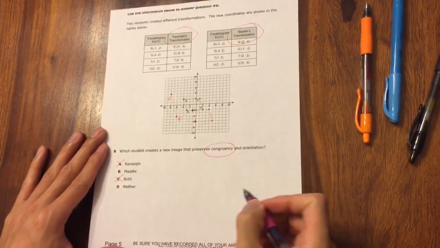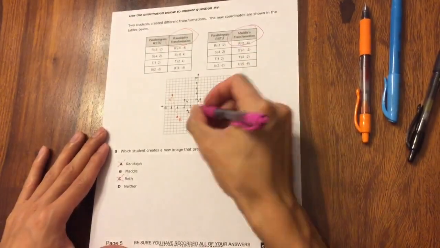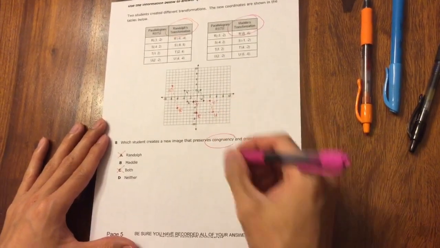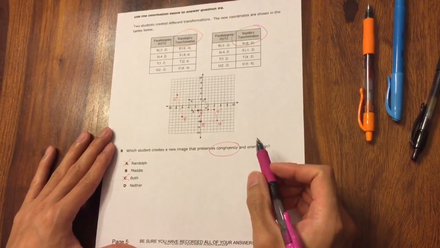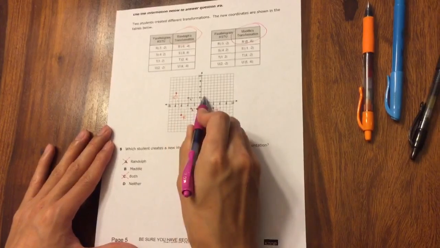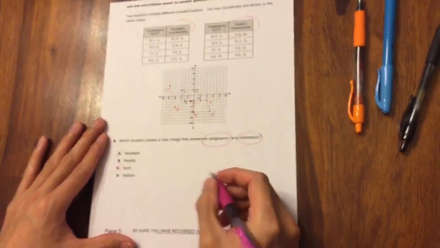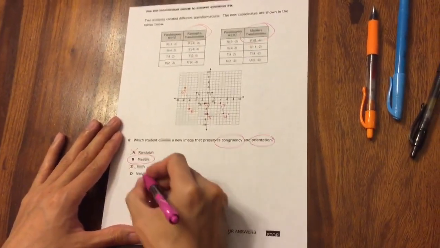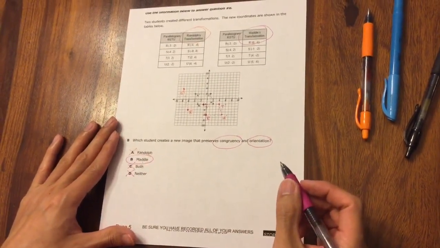Now let's go ahead and see if it preserves the orientation. Let's put the R prime back where it's supposed to be. Put the S prime where it's supposed to be. T prime and U prime. So now you see why it's so important to label these coordinates as I go. They're all in this exact same place according to the old shape. So they do preserve orientation as well. So both of these are preserved. So Maddie did a good job, which means I can cross off neither. Maddie is the correct answer.